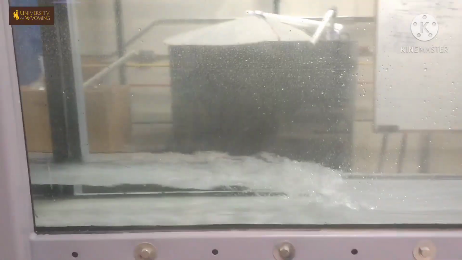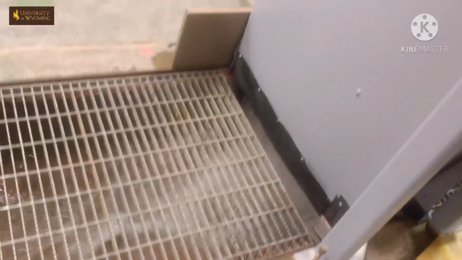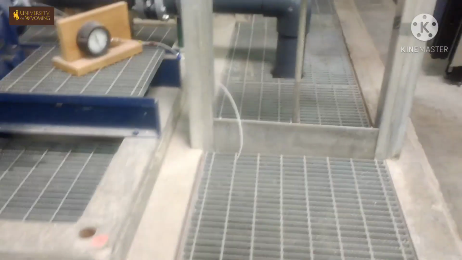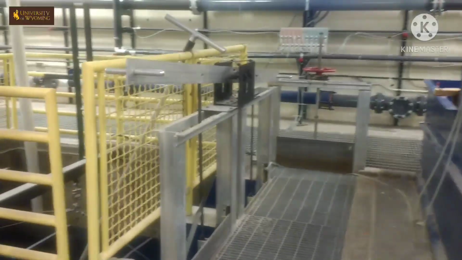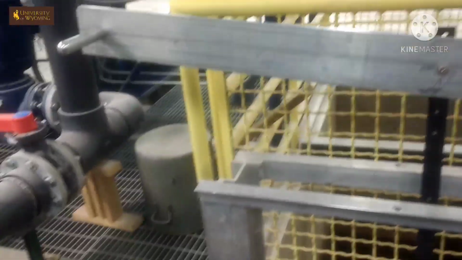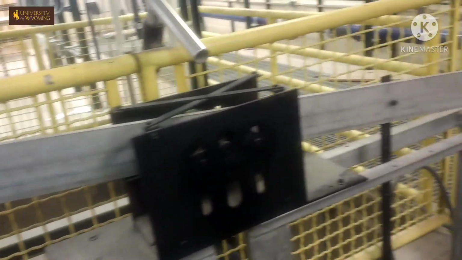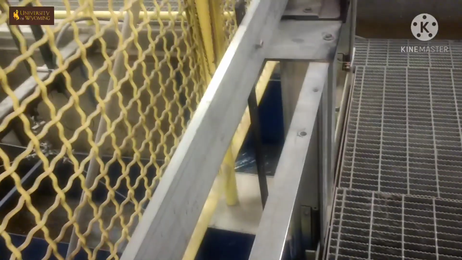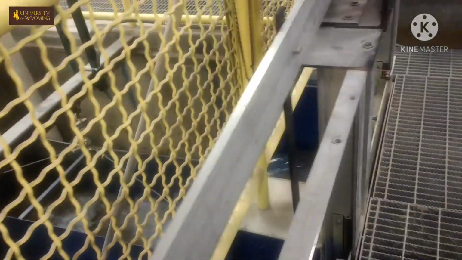This is the control for the gate in the head tank, and the flow continues into the tail tank. This is the tail tank, and from there it continues through this channel towards the weighing bucket. To control the flow into the weighing bucket, we'll use the gate which we had used in the last experiment. We open the gate. Now the water is flowing into the weighing bucket.